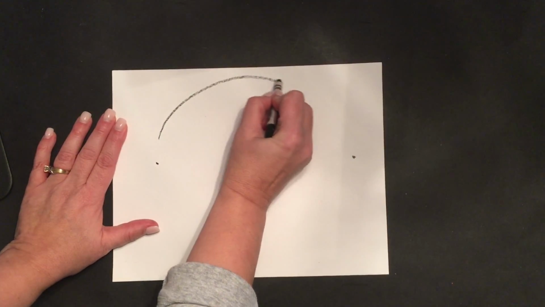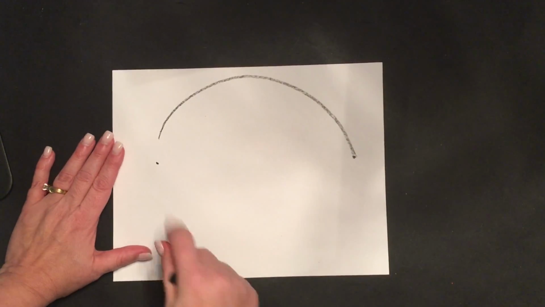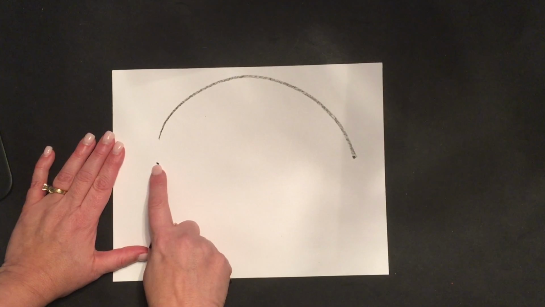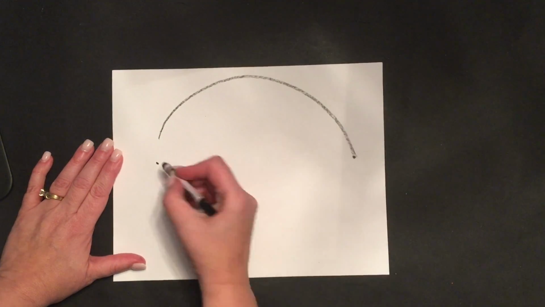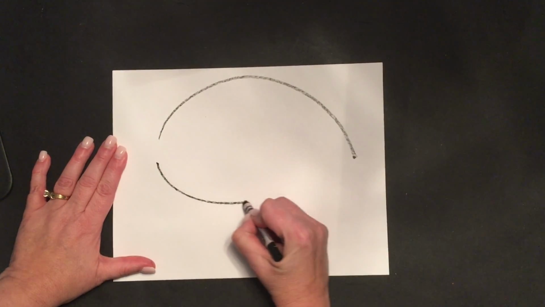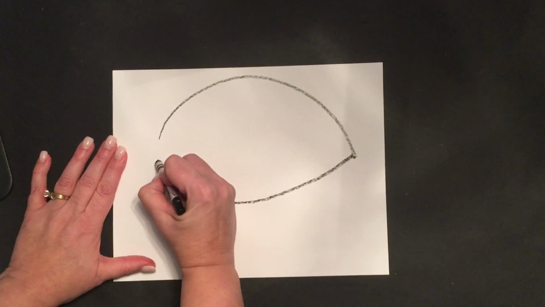When you're ready, grab your crayon and draw the top of your fish. Don't forget to end at the second dot. Next, we're going to draw a nice big smile. You can either start below the dot or you can connect the first and second dot. Don't forget to practice with your finger first.